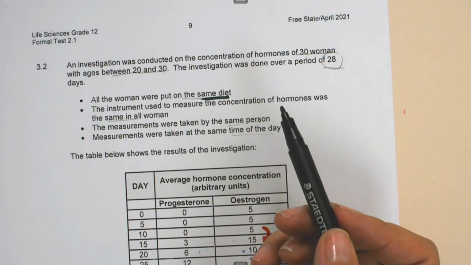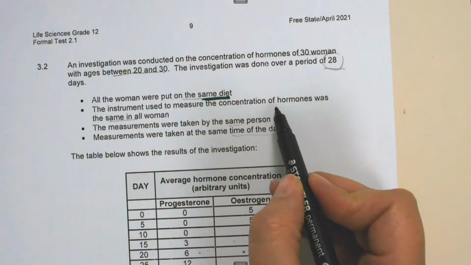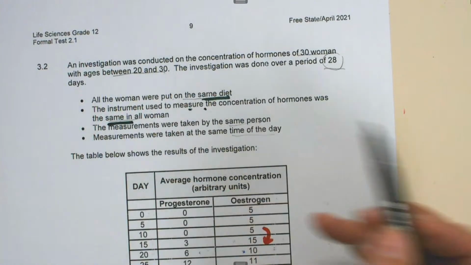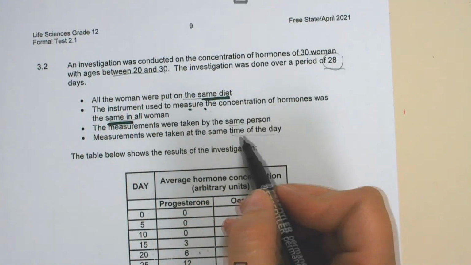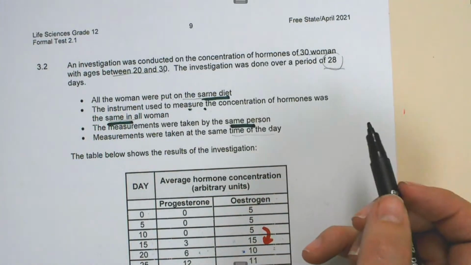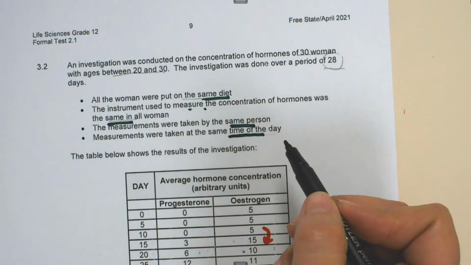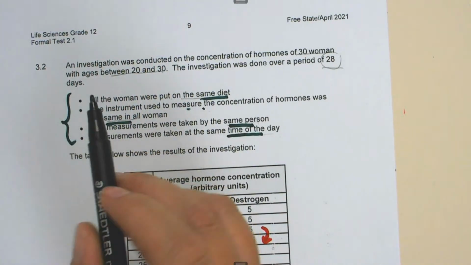That would be correct. The instruments that are used to measure the concentration of the hormones are the same. The measurements were taken by the same person, and the measurements were taken at the same time of the day. Those are the things that need to be kept constant.